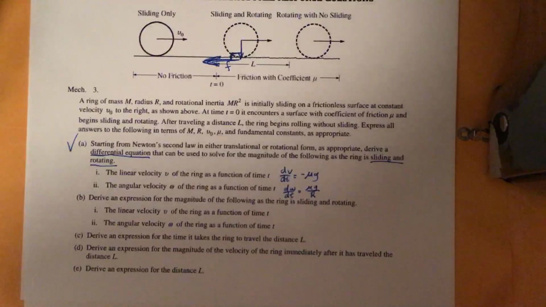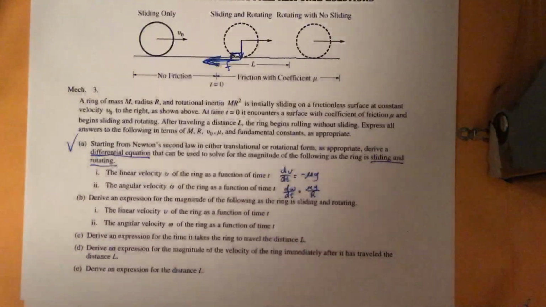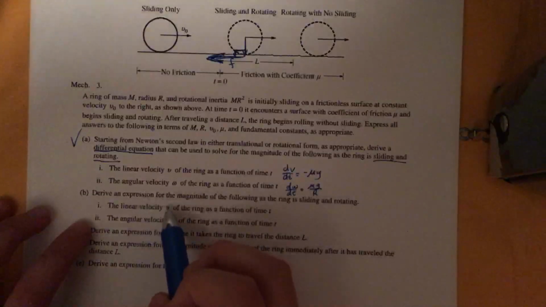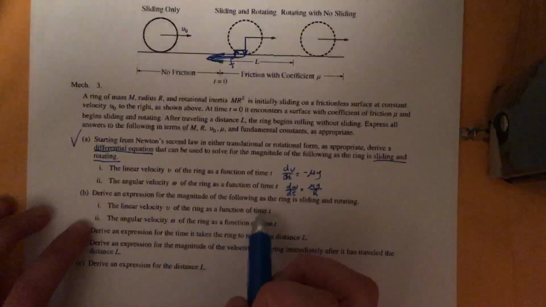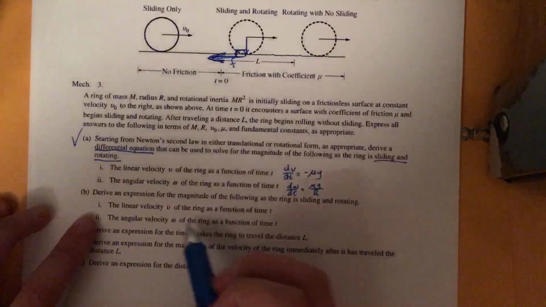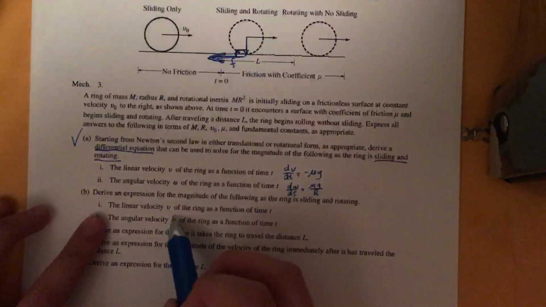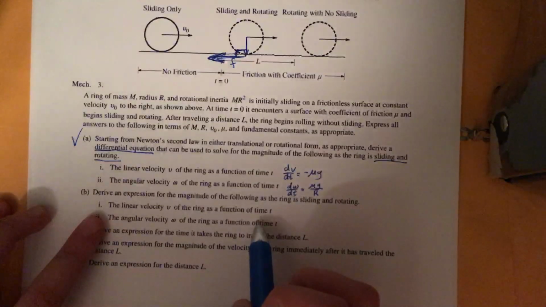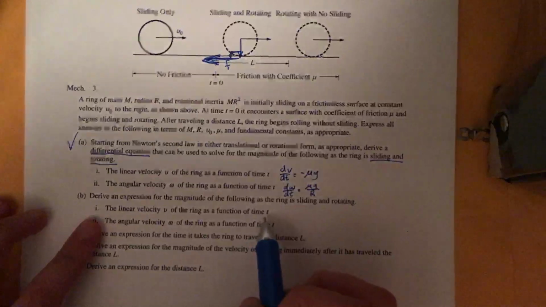All right, part B, part 1. Are you guys ready to do some light integrals? Yes, you are. Okay. Derive an expression for the magnitude of the following as the ring is sliding and rotating. The linear velocity v of the ring as a function of time t. Well, we already did something like this right here.